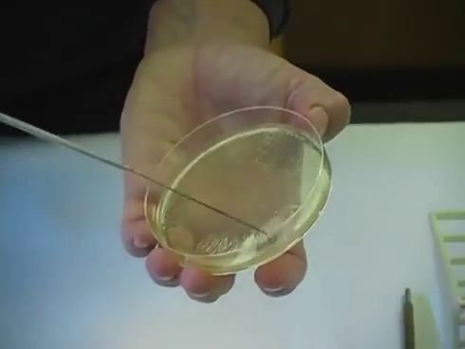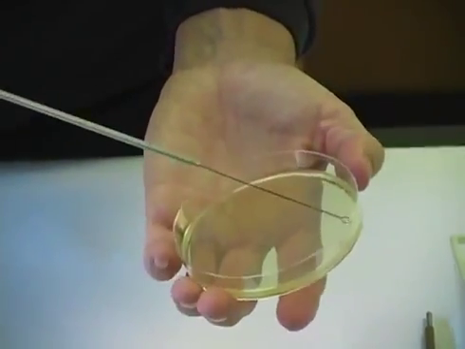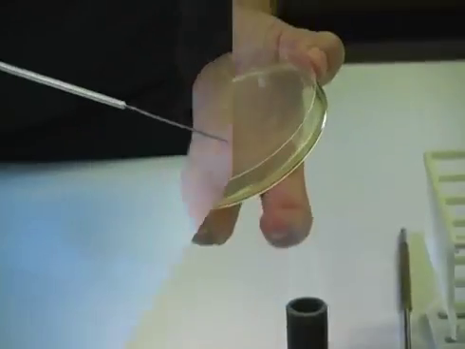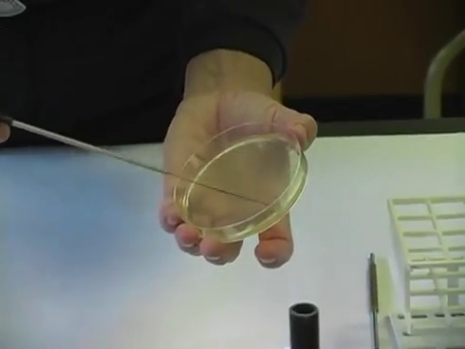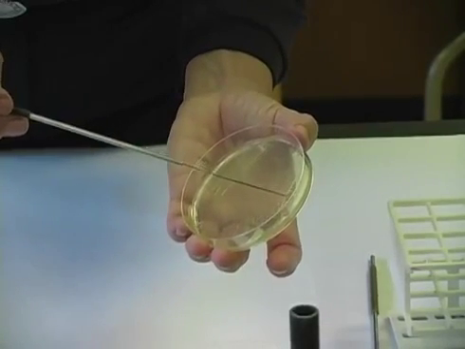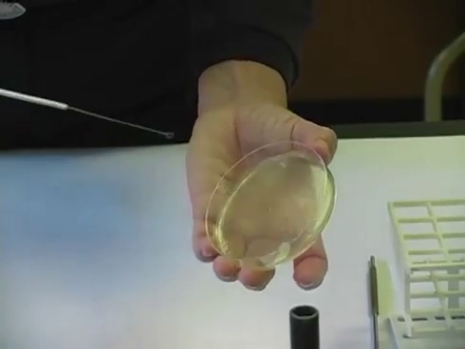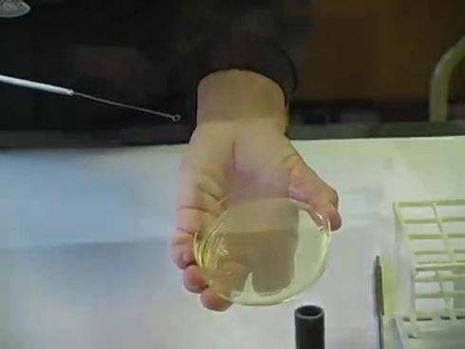Cooling my loop, transferring some of the microbes from quadrant 2 to quadrant 3, streaking them or spreading them over the surface of quadrant 3. Cooling my loop, transferring some microbes from quadrant 3 to quadrant 4, and then using large lightning bolt type streaks to spread those bacteria over the surface of quadrant 4.